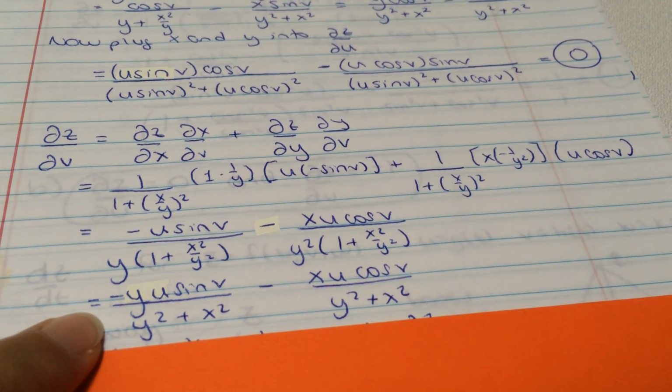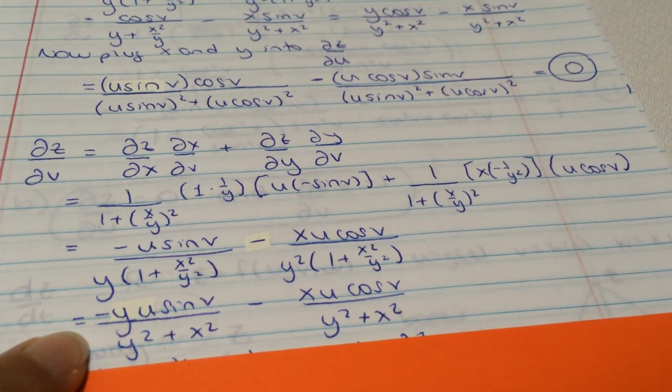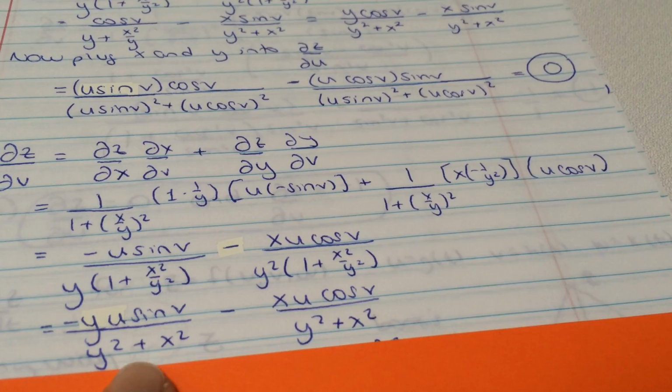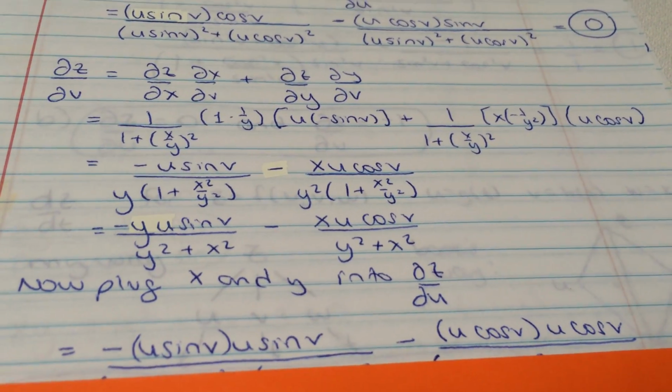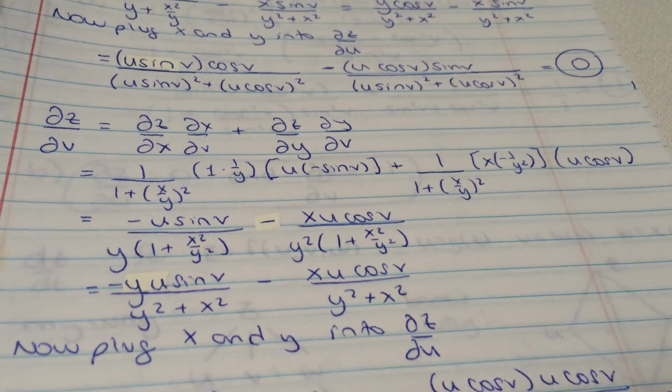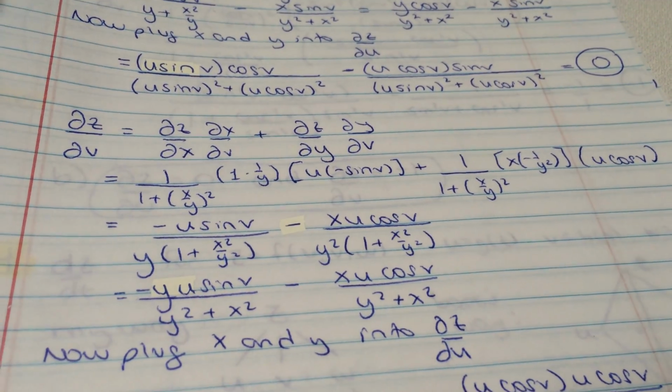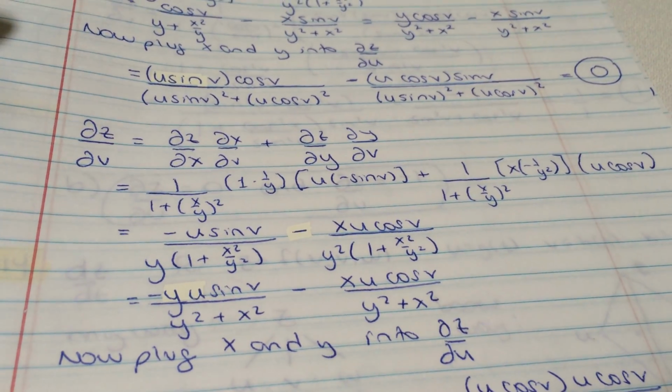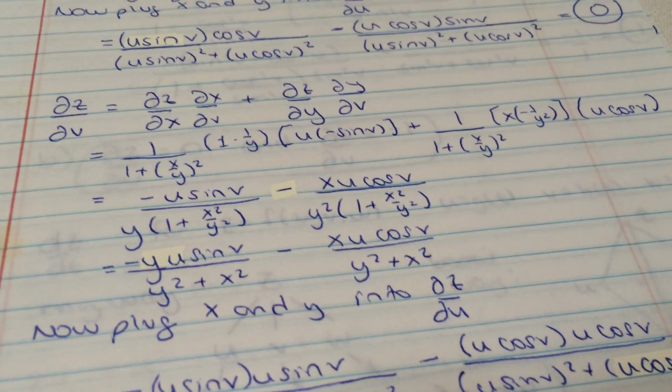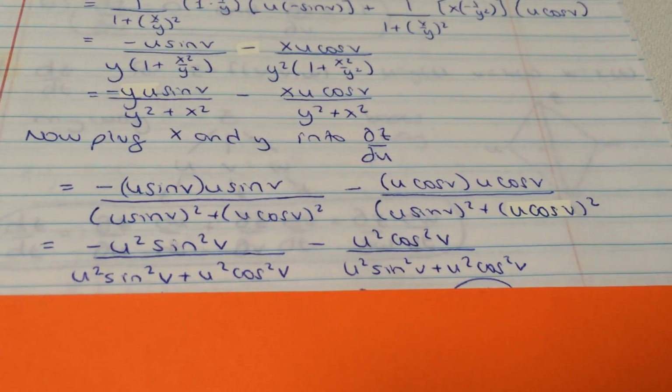So going from this step to this step, I just multiplied by y over y to fix the complex fraction. And then notice again, same denominators. So you can put them, oh, just kidding, I didn't put them together yet. You could put them together and then plug in for x and y. I plugged in for x and y and then put them together. The order is not important. It's the same. Okay, plugging in for x and y.